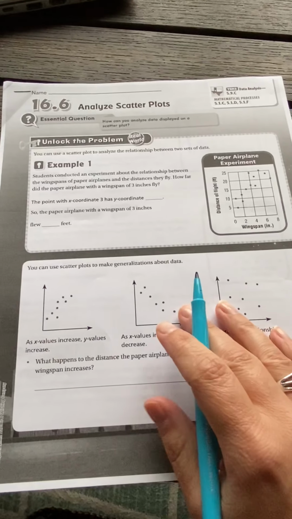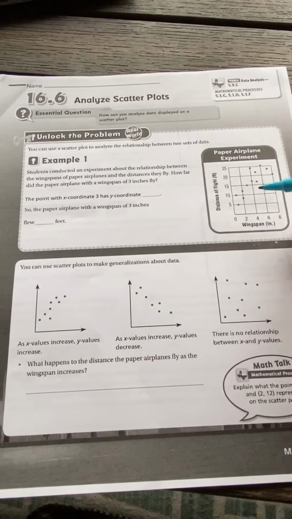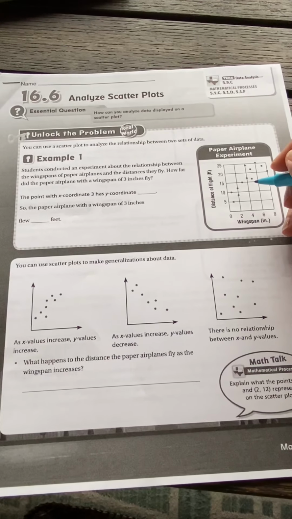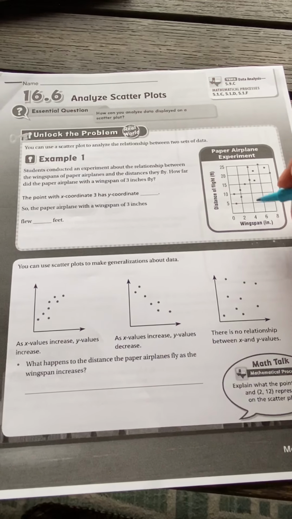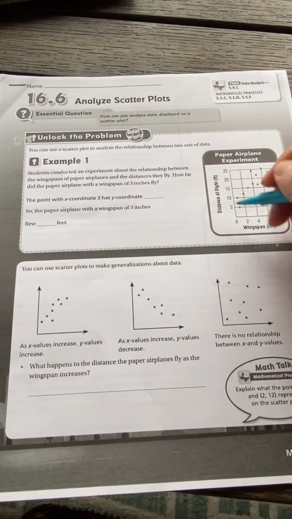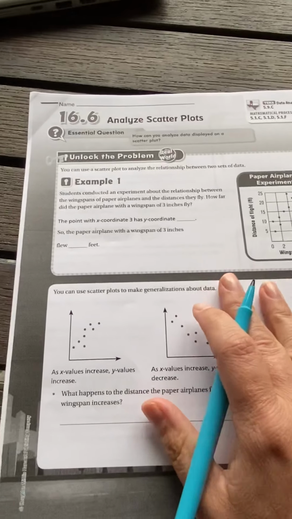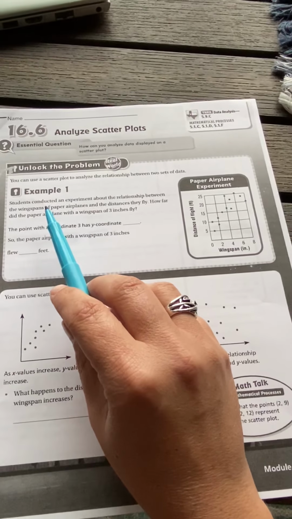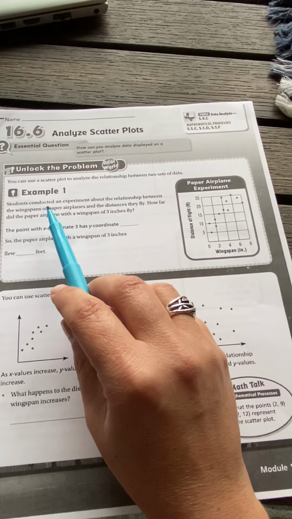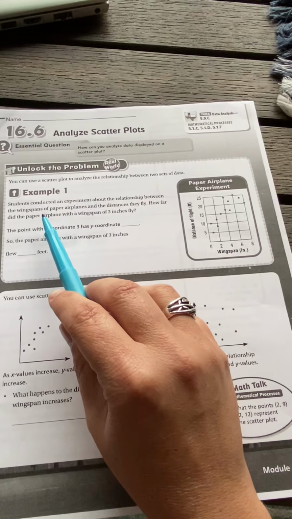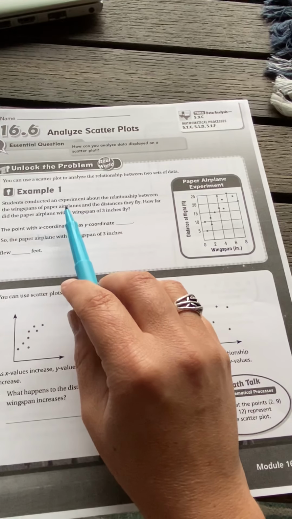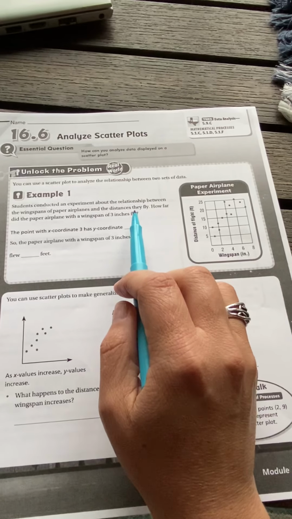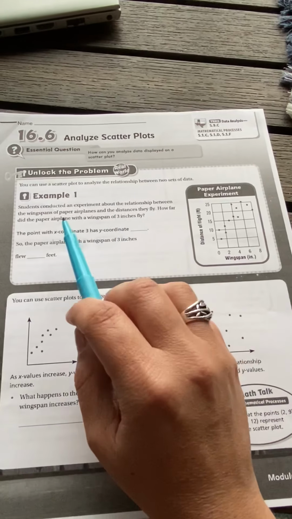All right, now that you guys have learned how to make a scatter plot, this is a section that has you looking at scatter plots that are already made and seeing if you can decide what the relationship is between the X and the Y coordinate, okay? So in this one, it starts with an example about kids that are conducting an experiment and they want to see if there's a relationship between the wingspan of a paper airplane and the distance that the paper airplane will fly. So the wingspan is basically how long it is from tip to tip of each wing.